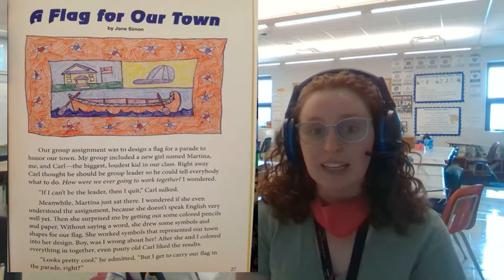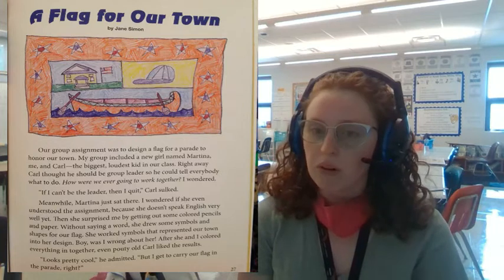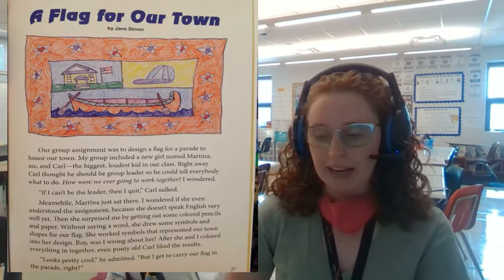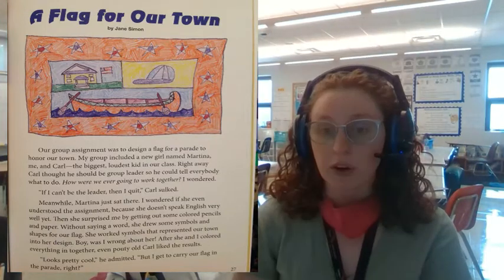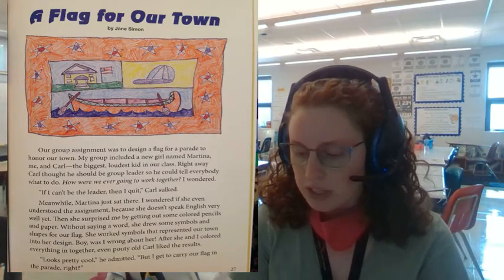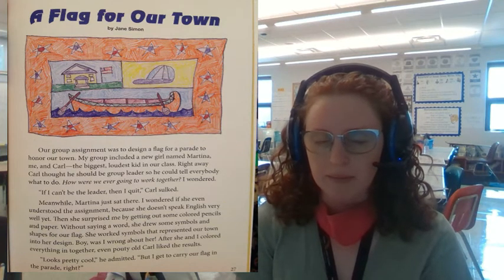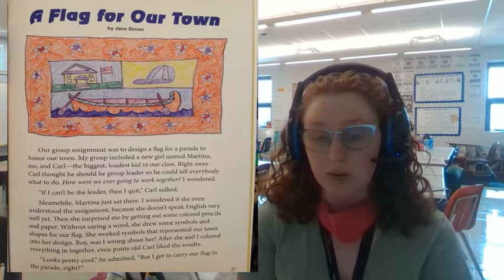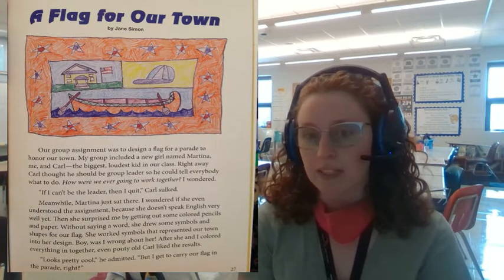We are going to read A Flag for Our Town by Jane Simon again. Before we read it, in your reading packet, I want you to answer the first question: write a short summary of the story. Remember, a summary tells us the most important details, but not everything that happened.